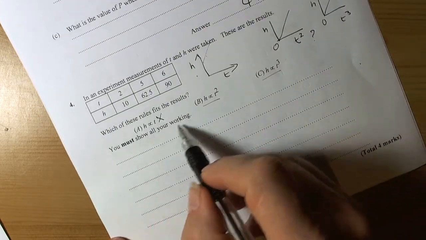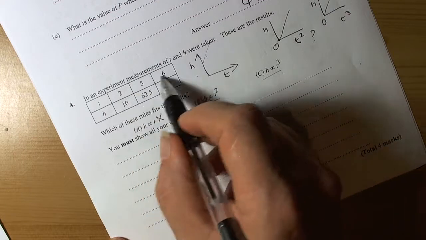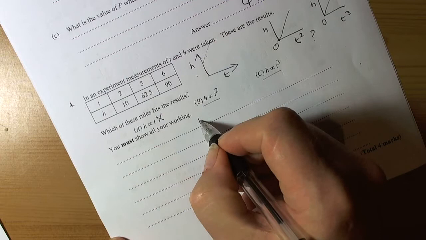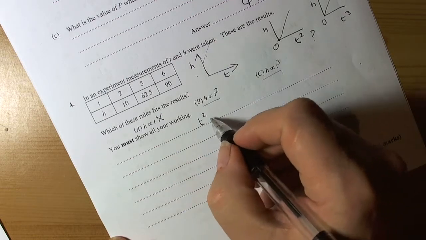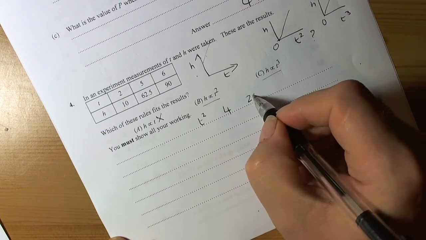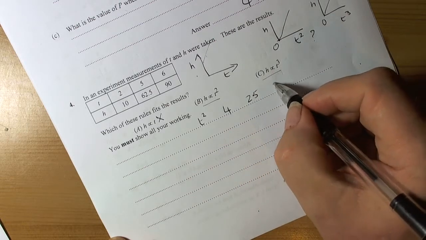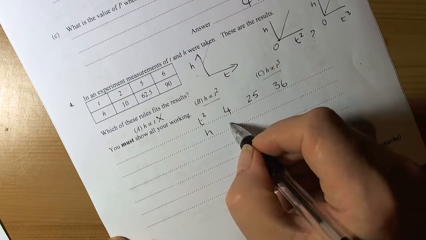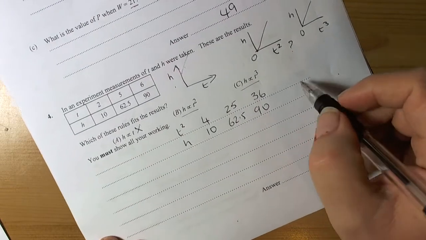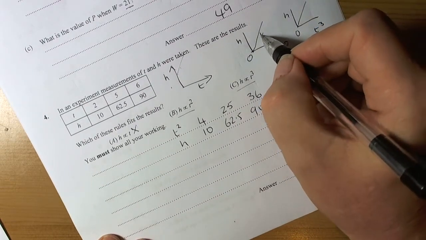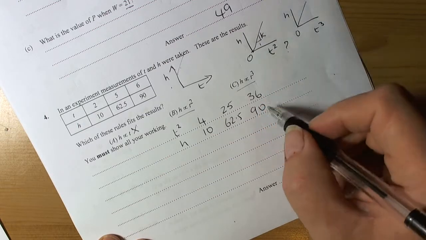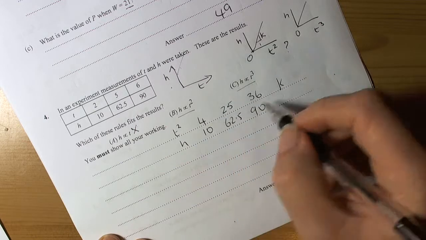And what we need to do then is rewrite this so we're going to have t squared values instead. So we've got t squared, well that's 2 squared is 4, 25 and 36. H remains the same, so 10, 62.5 and 90. So we're thinking that we'll try this one first. So remember, for every one across we go with the k value. In other words, to find the k value, let's see what the k value would be for these.